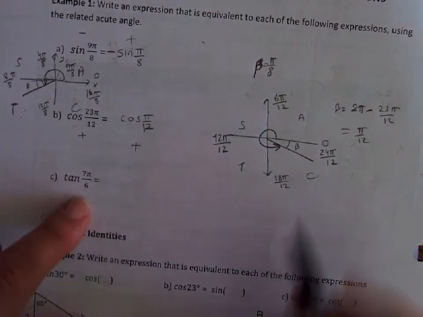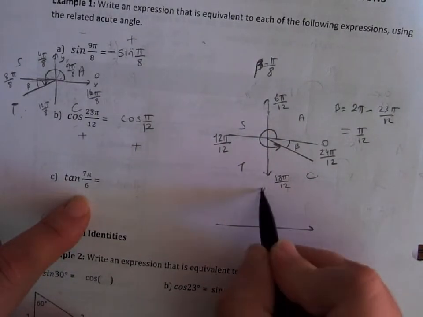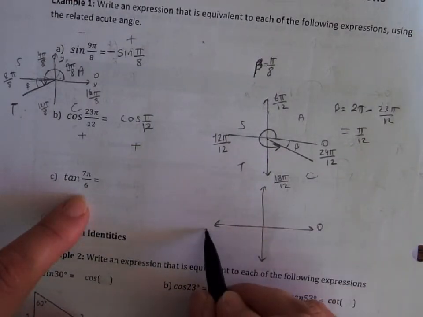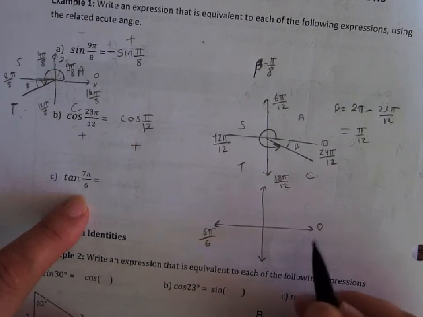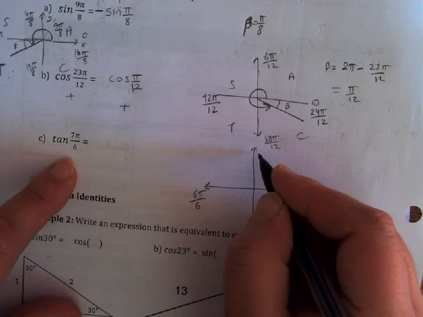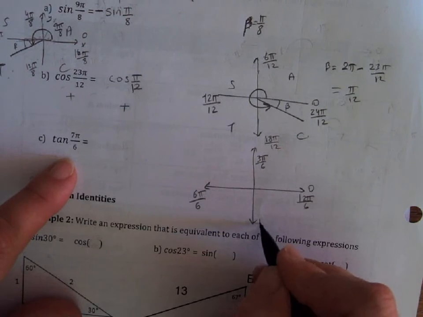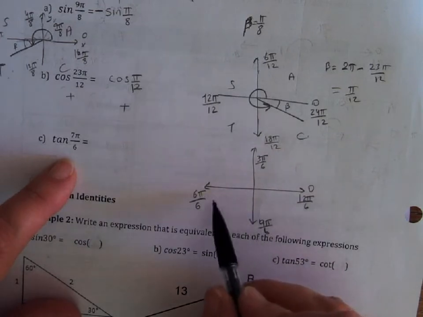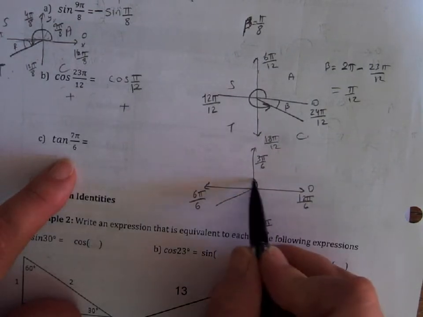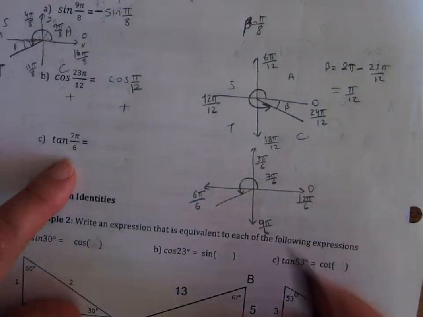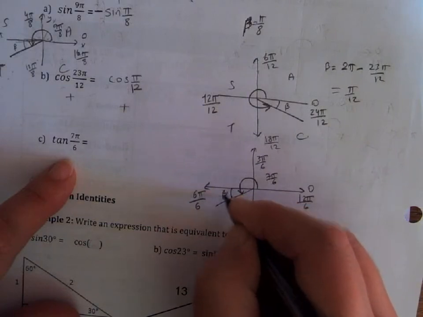Tangent 7 pi over 6. Rotate the angle. So 0 radian. Pi becomes 6 pi over 6, 2 pi becomes 12 pi over 6, pi over 2 becomes 3 pi over 6, and 3 pi over 2 becomes 9 pi over 6. So 7 pi over 6 is here. Then beta is right here.